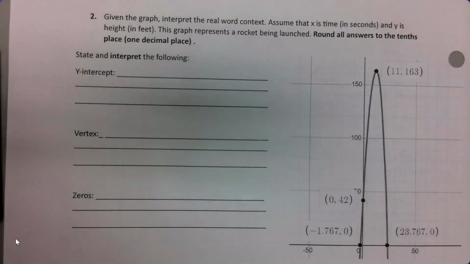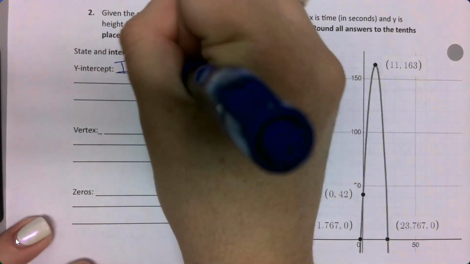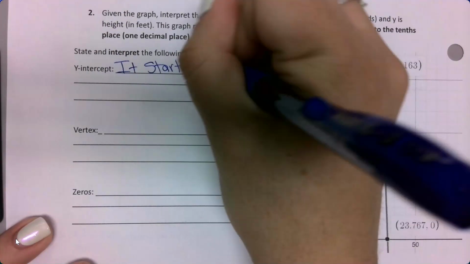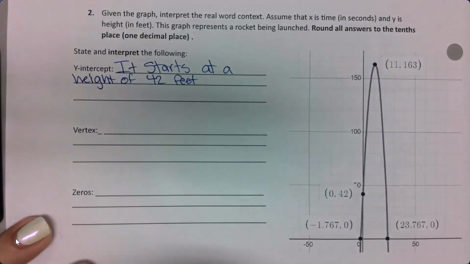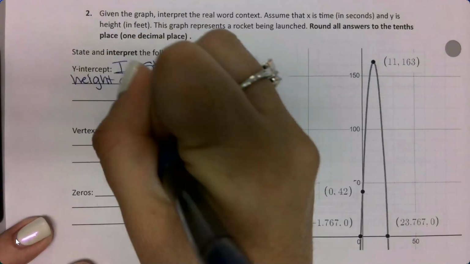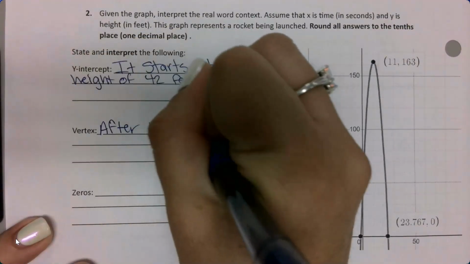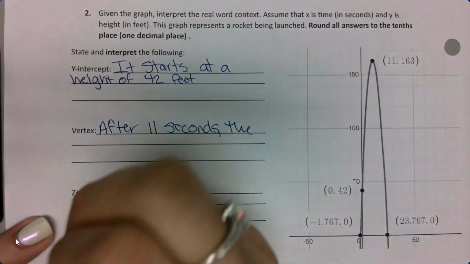This one wants me to state and interpret the following. So my y-intercept, it starts at a height of 42 feet. My vertex is 11, 163. So after 11 seconds, the rocket reaches a maximum height of 163 feet.